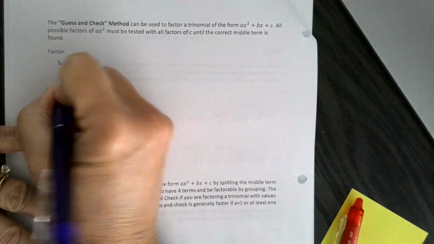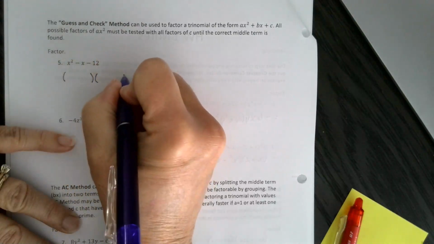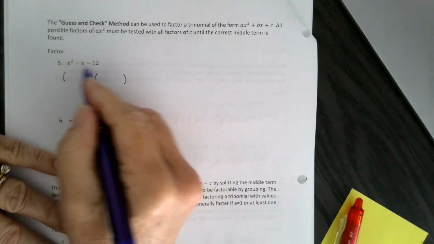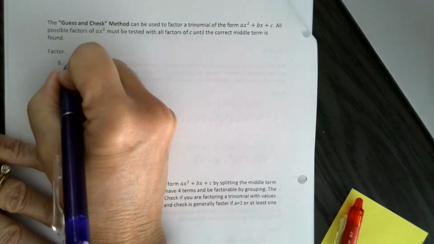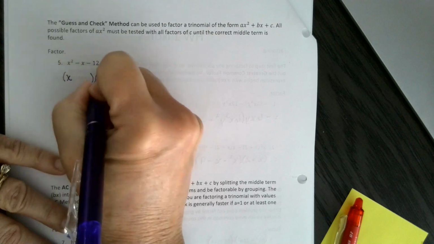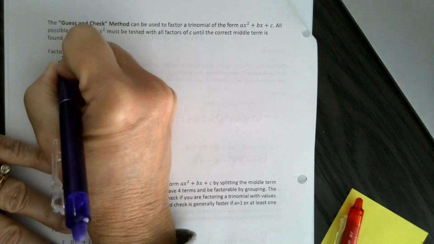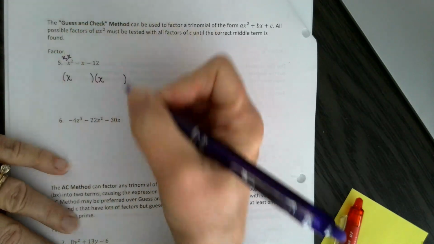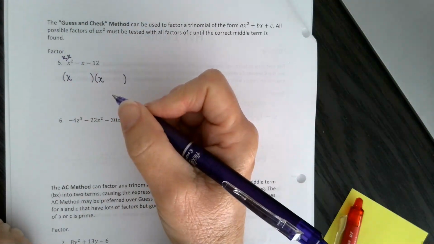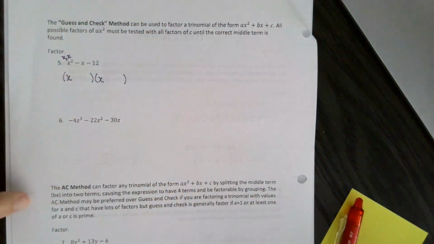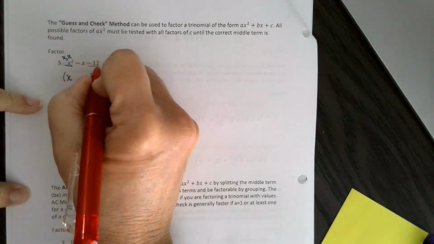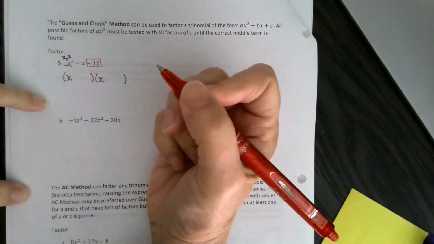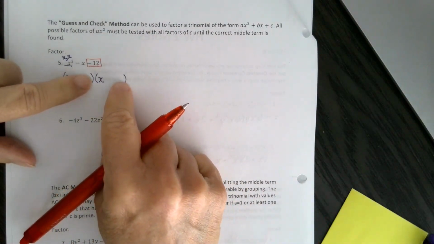The first terms, first of all, you look to see if you can pull out a GCF, but you can't, okay? The only way to get x squared is x times x. That's the only way to get x squared, okay, is x times x. Now these last terms, so the first terms come from here. The last terms come from this number here, okay? That's what's going to go in this spot here.